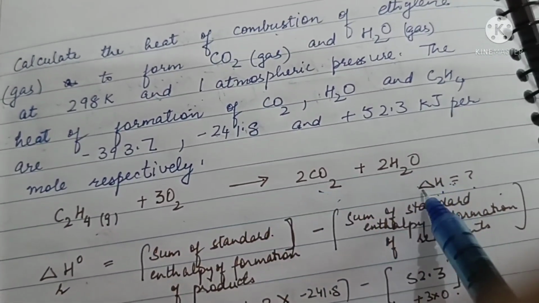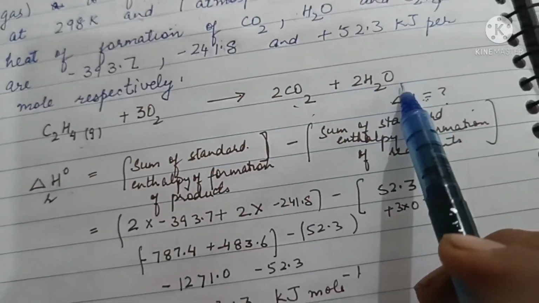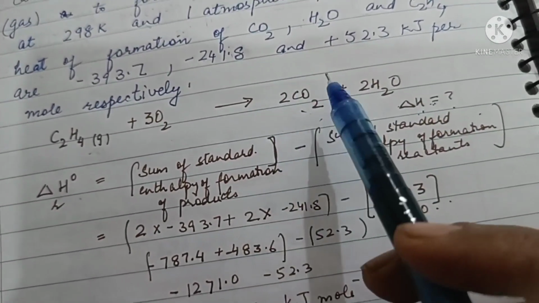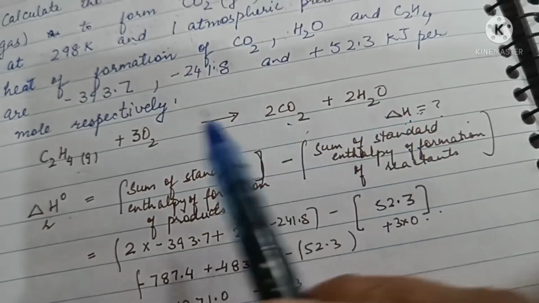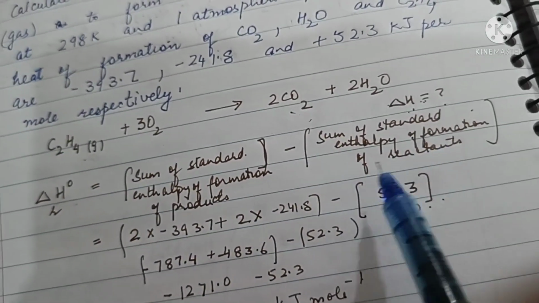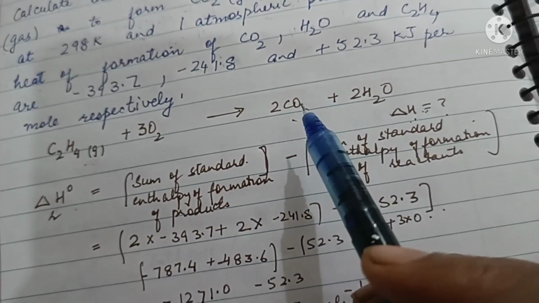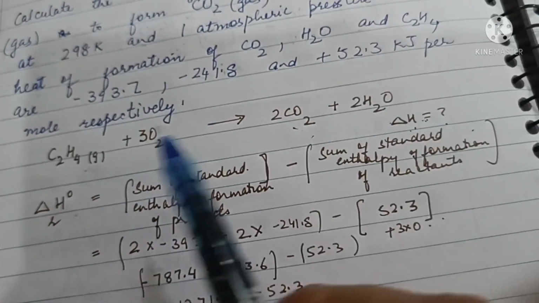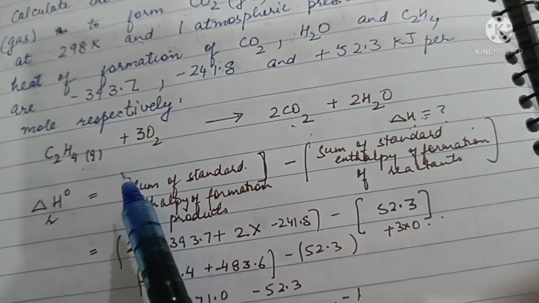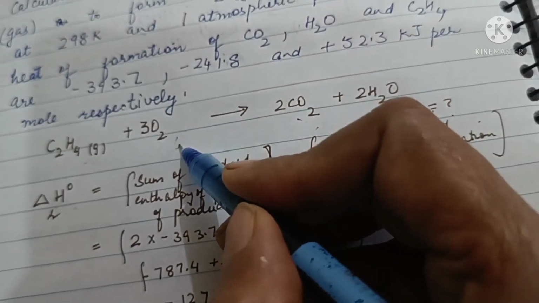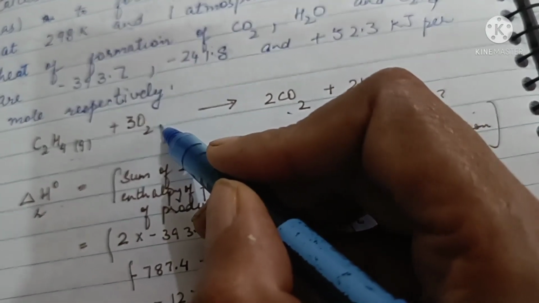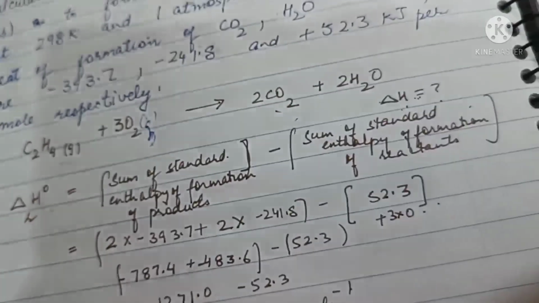So to find the enthalpy of this reaction, we use the formula. The enthalpy of any reaction is equal to the sum of enthalpy of formation of products minus the sum of enthalpy of formation of reactants. The values of enthalpy of formation of products and reactants are given, and for oxygen it will be 0 because oxygen is present in its standard state.